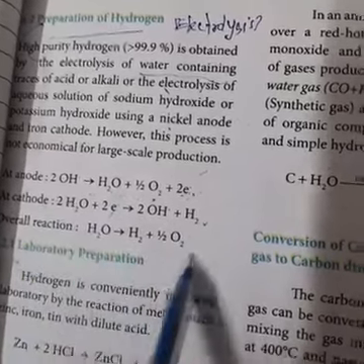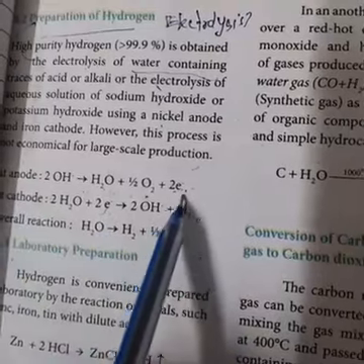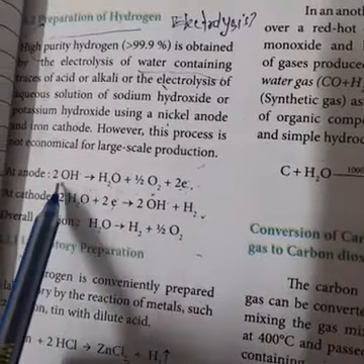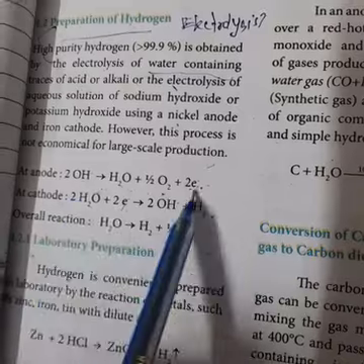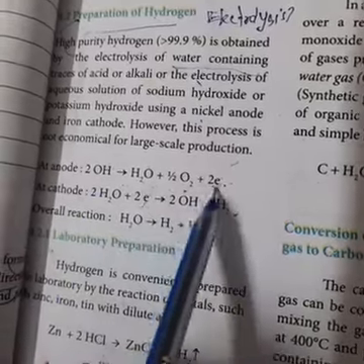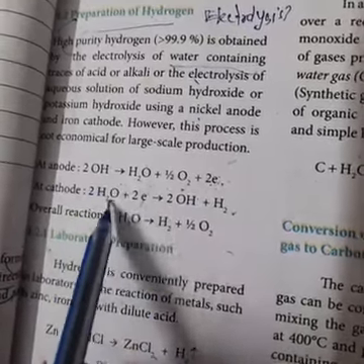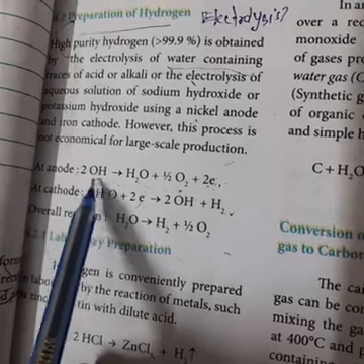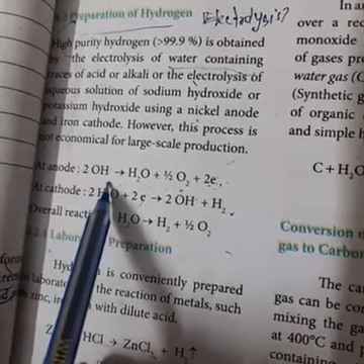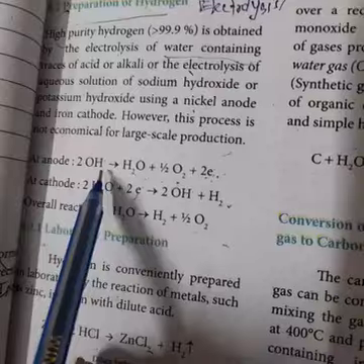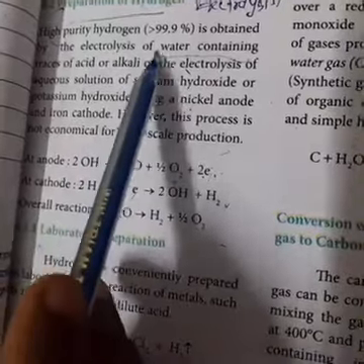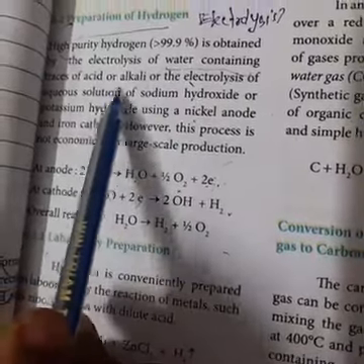Oxidation is loss of electrons. For the anodic reaction, it loses 2 electrons. At the cathodic reaction, it accepts these 2 electrons. Here 2 OH minus ions come from the NaOH. Which one is the electrolyte we are using here? Water containing traces of acid or alkali.